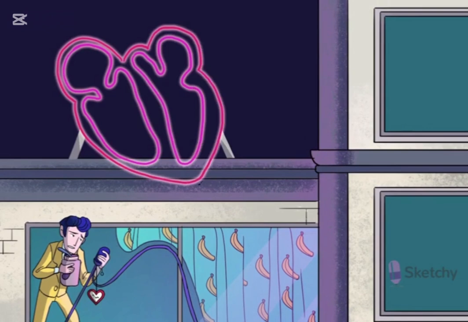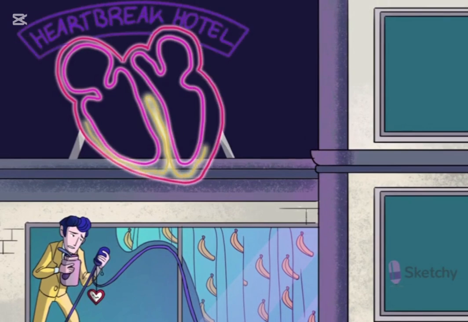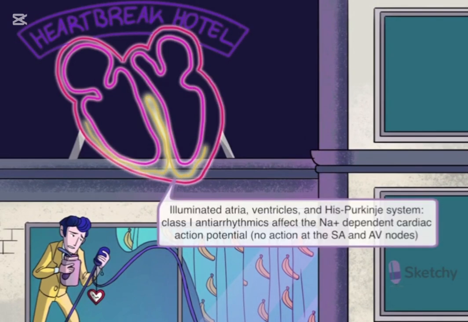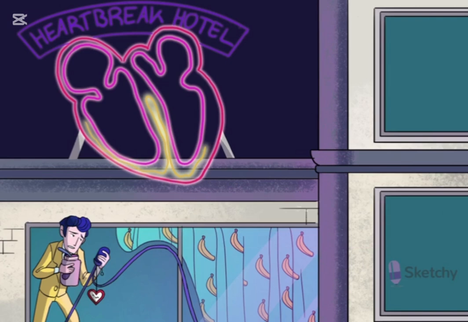All right, take a look up at the sign for the Heartbreak Hotel. Notice the atria, ventricles, and a segment of neon lighting fittingly reminiscent of the His-Purkinje system. Let these lights serve as a reminder of where we see the cardiac action potential in the heart, and therefore where the type 1 antiarrhythmics act. Specifically, notice that we're not talking about the SA and AV nodes. The nodal action potential is different. Its upstroke relies on calcium current instead of sodium current. We'll get to the SA and AV nodal action potential in our videos covering type 2 and type 4 antiarrhythmics.